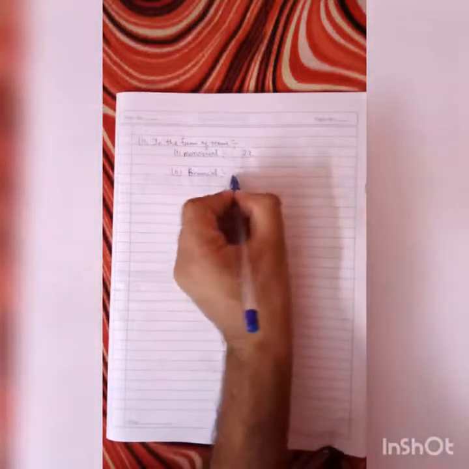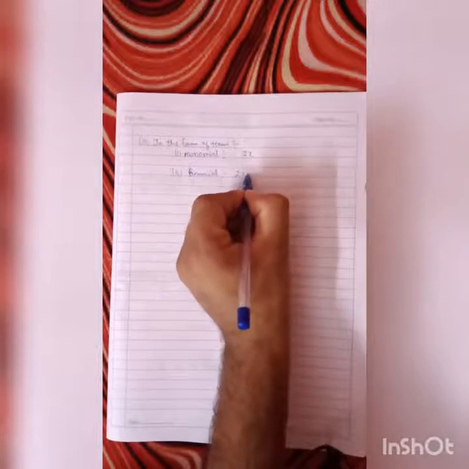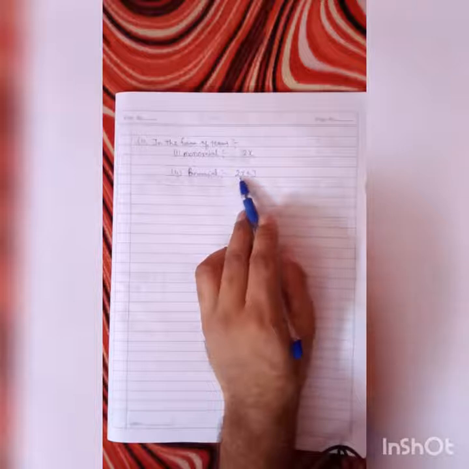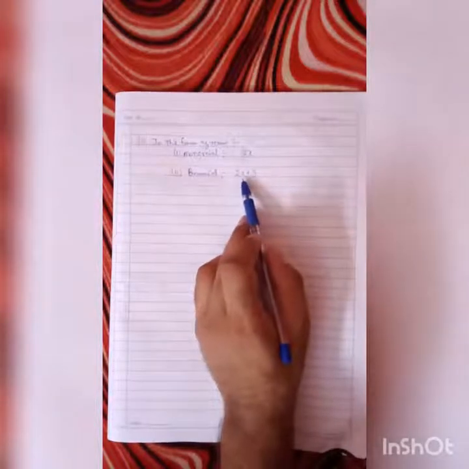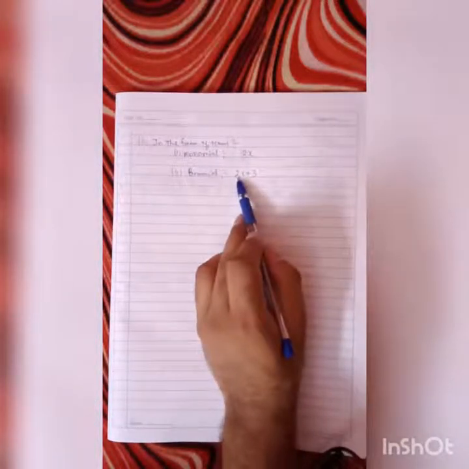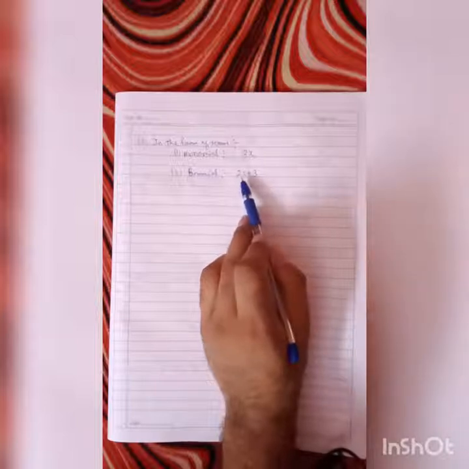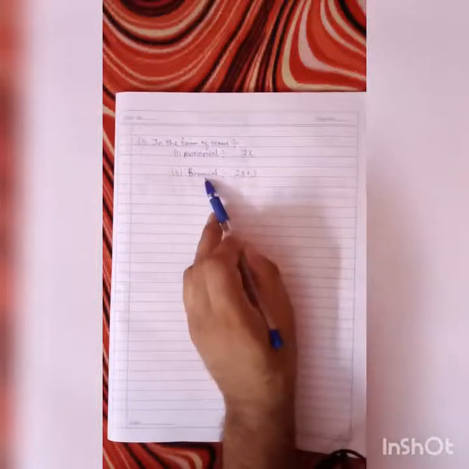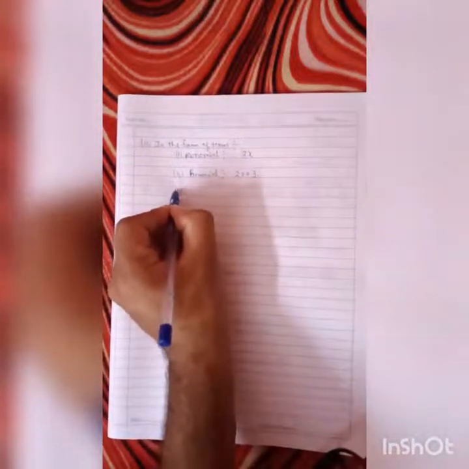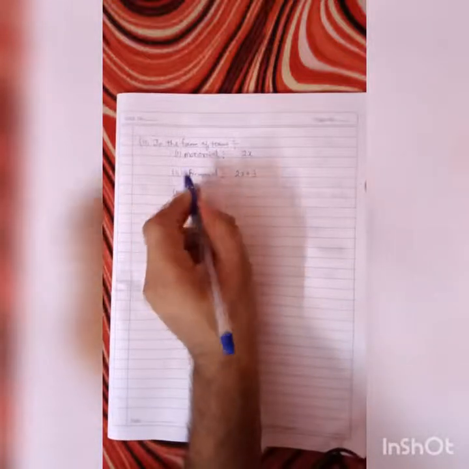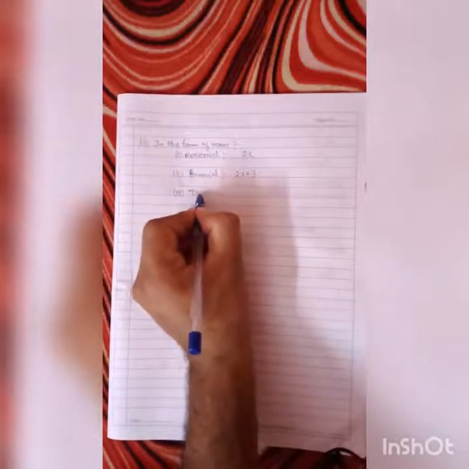Polynomial of two terms is called binomial. If I write 2x plus 3, this polynomial contains two terms. First one is 2x and second one is 3. So जिसमें two terms होगी, that will be called binomial. Third one is monomial, binomial and trinomial.